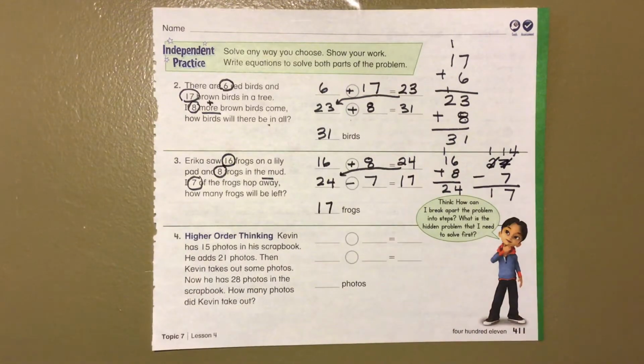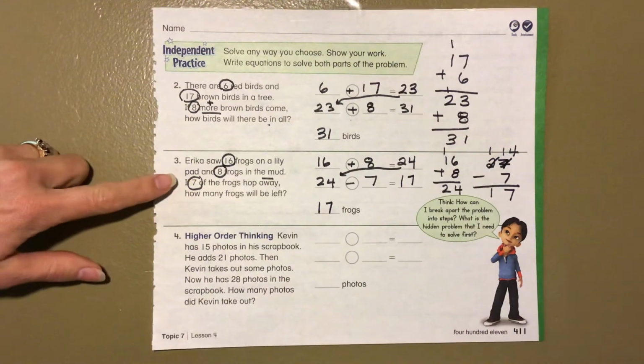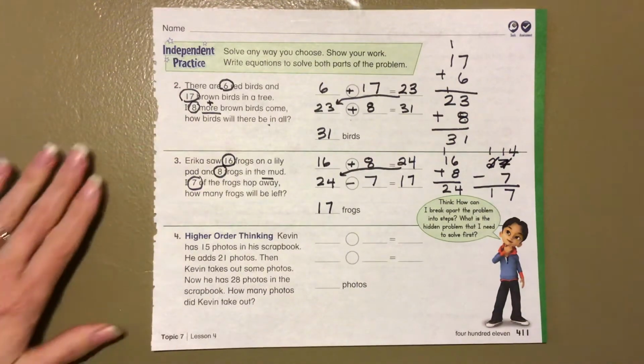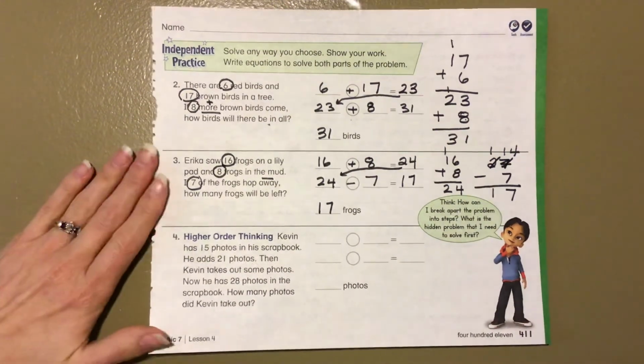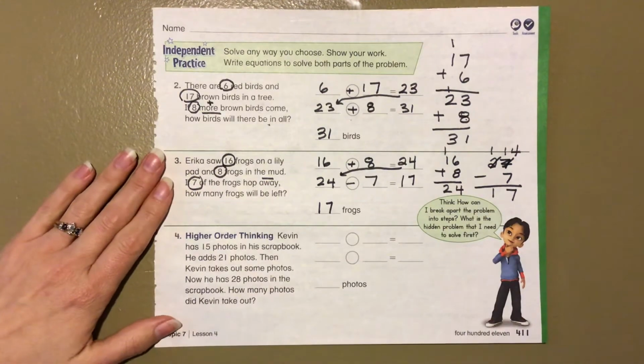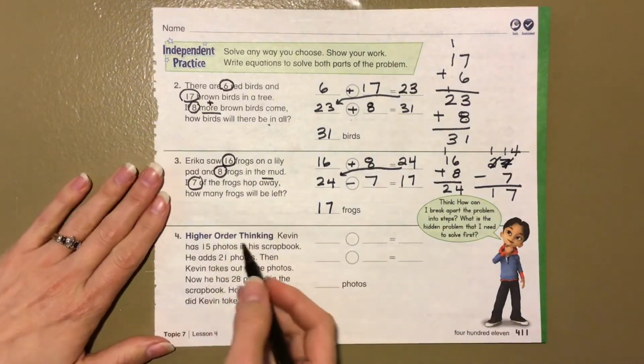All right, let's take a look at our higher order thinking. See, this is why it's so important to circle those numbers as we go through the questions and get the right answers. Okay, higher order thinking.